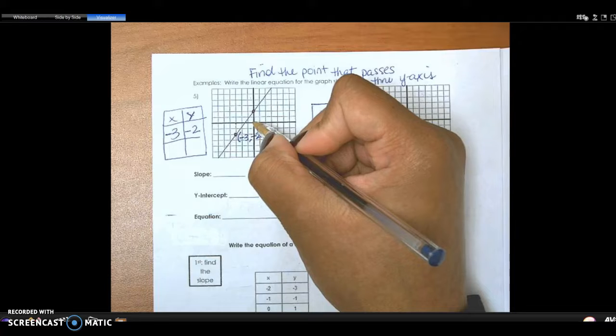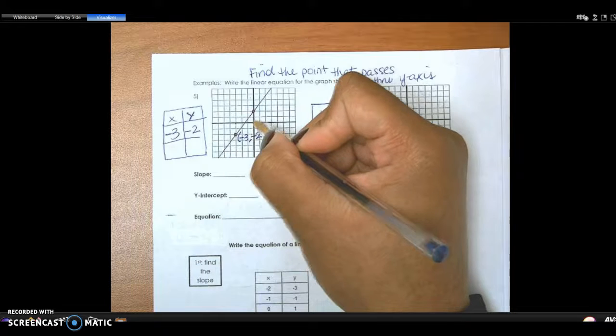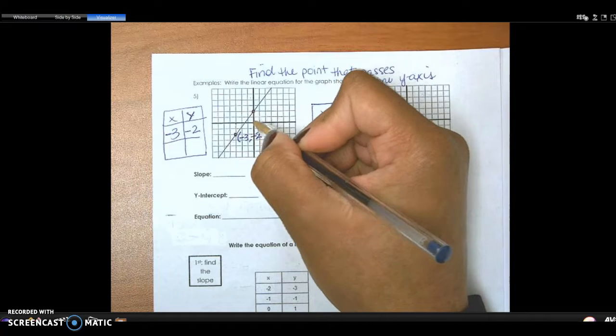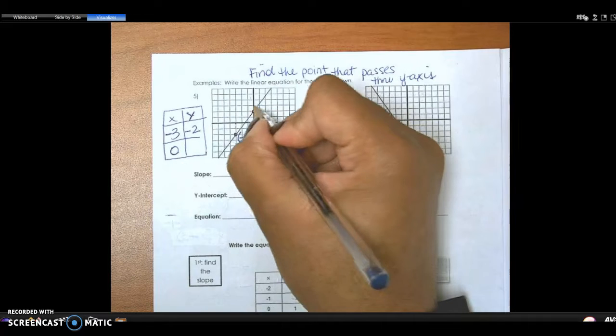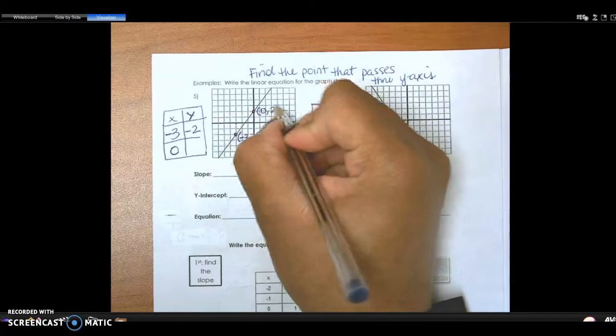Here, did I run at all? No, I just jumped up 2. So since I did not run, I need a value to show me that. And then I jumped up 2. This is 0, 2.